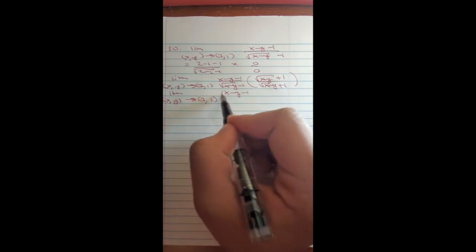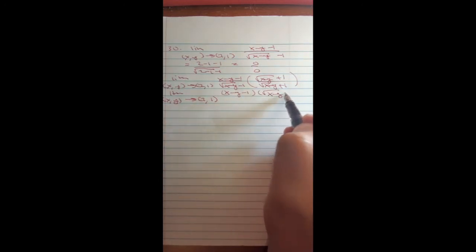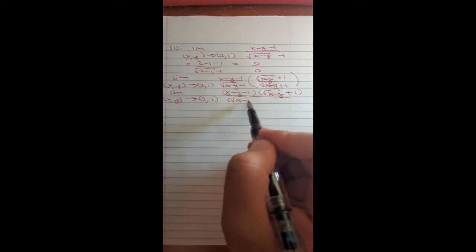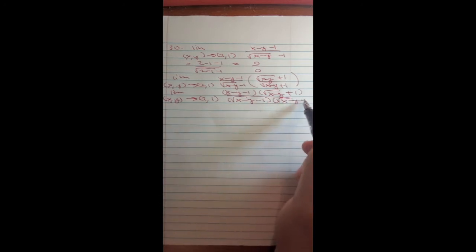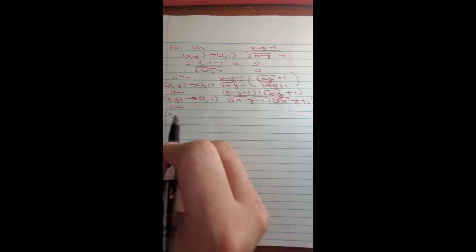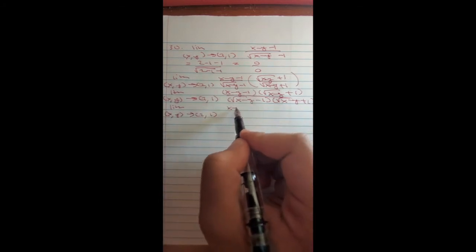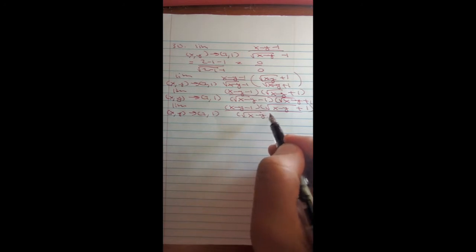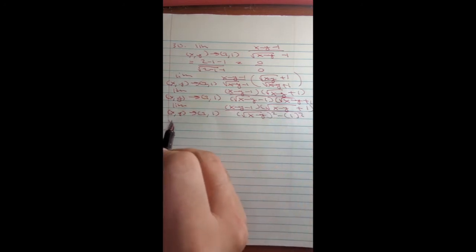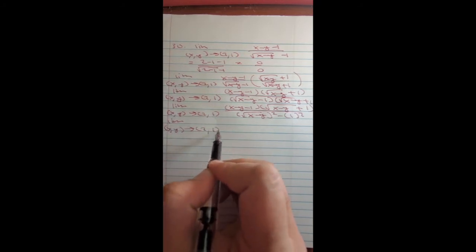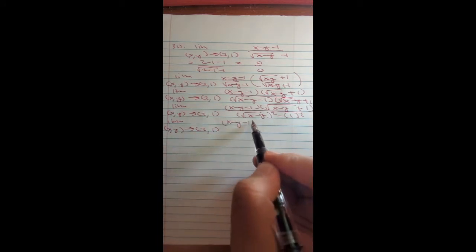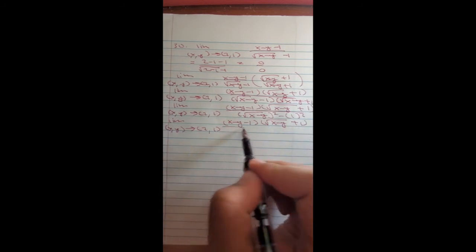And we already see that there's a common factor that might cross out. Okay, so now the new limit would be the following.